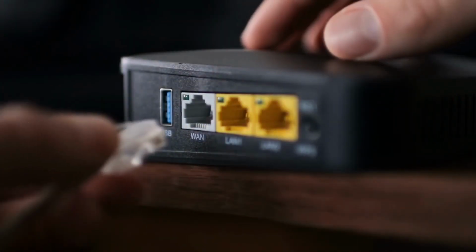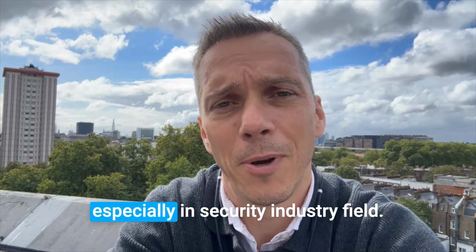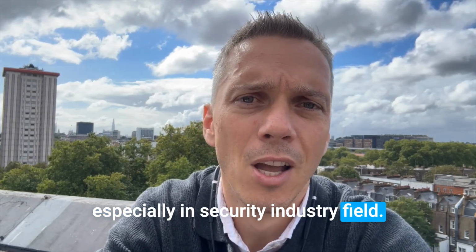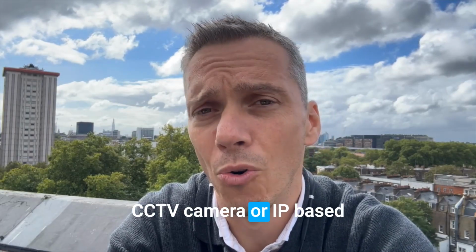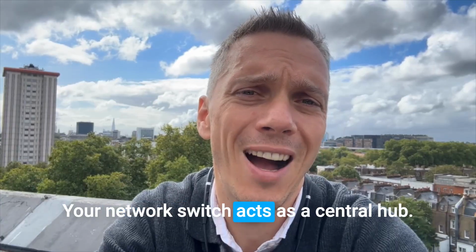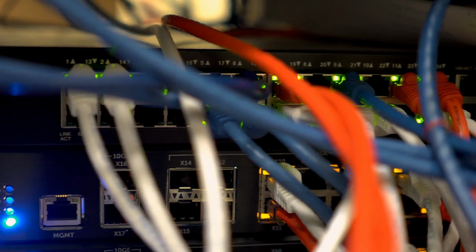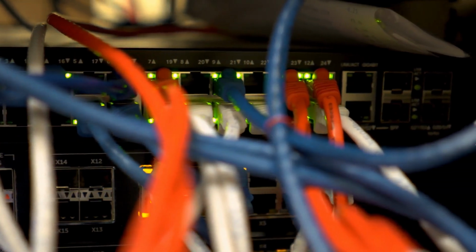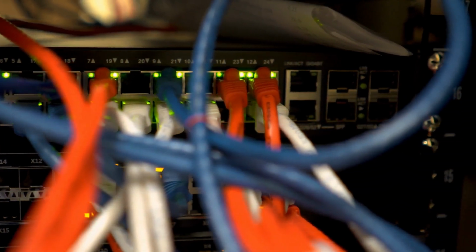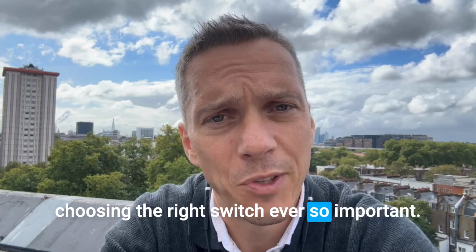Before you start plugging cables in, let's realize what switches really are, especially in the security industry field. For your video intercom unit or CCTV camera or IP-based access control panel, your network switch acts as a central hub. The information from the CCTV camera to the network video recorder runs through that switch. It's a central unit that brings all the components together, which makes choosing the right switch ever so important.